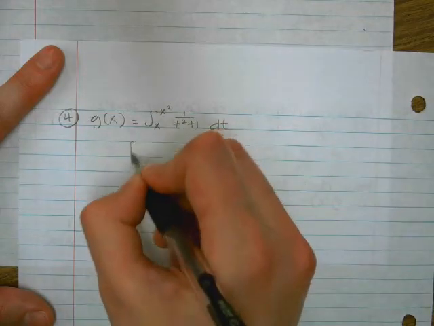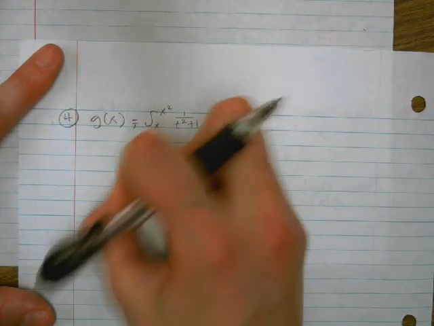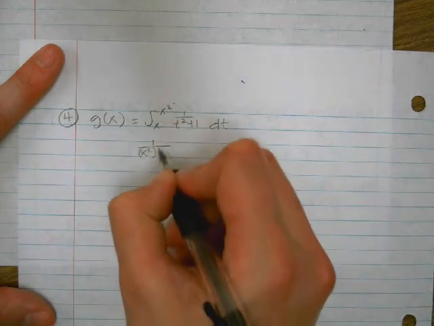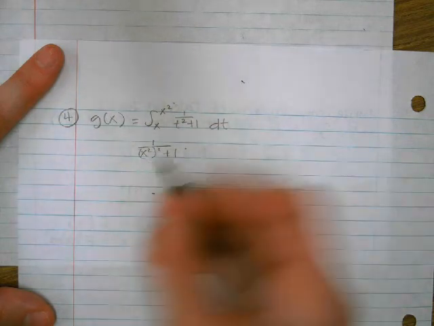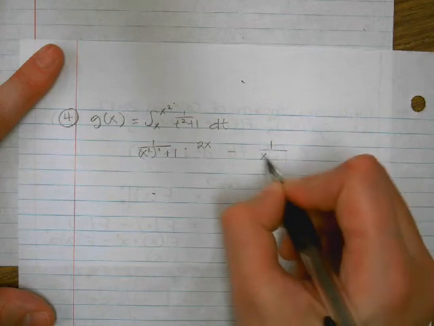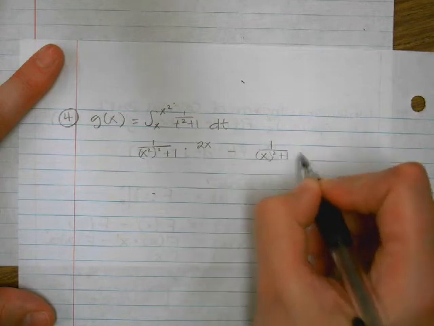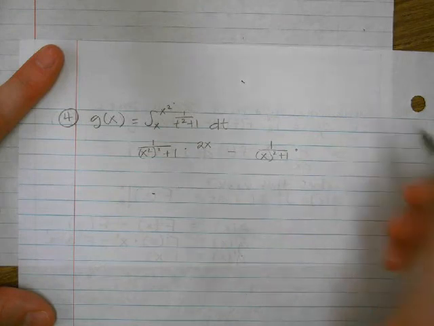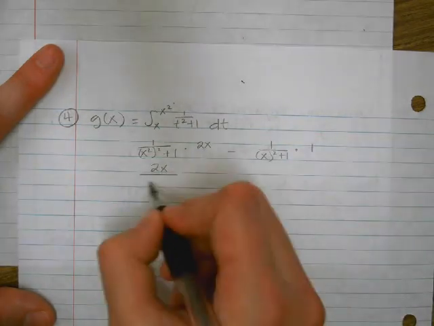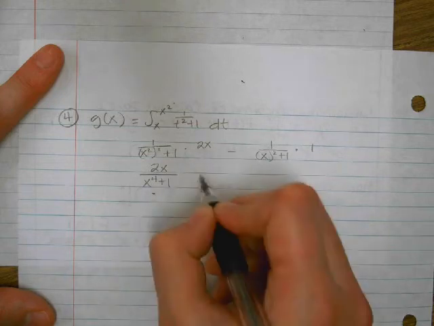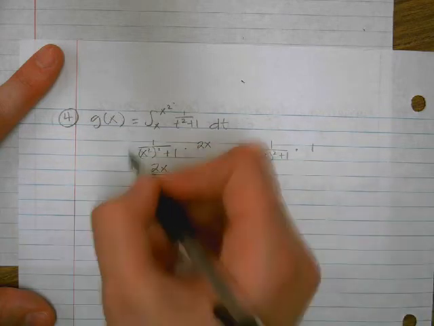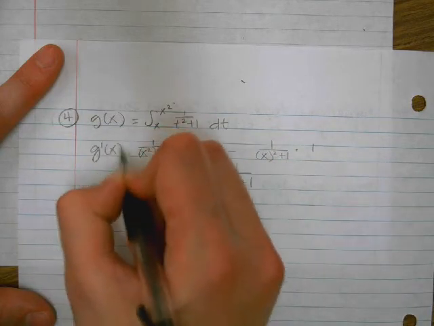So that would mean that we've got 1 over x squared plus 1 times the derivative of x squared, which is 2x, minus 1 over x squared plus 1 times the derivative of x, which is just 1. And so that gives us 2x over x to the 4th plus 1 minus 1 over x squared plus 1, and that would be your derivative this time.